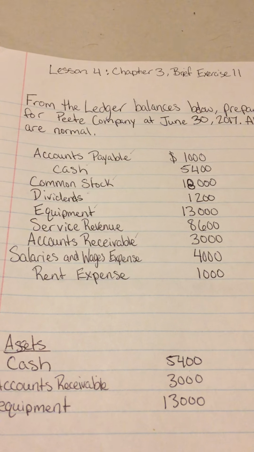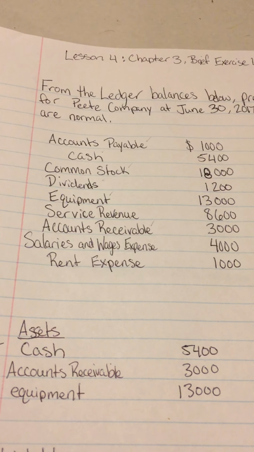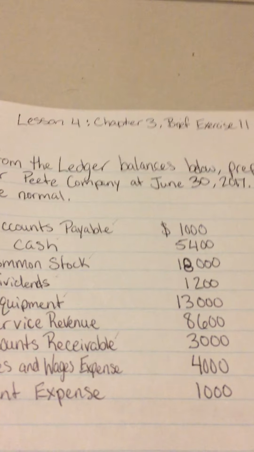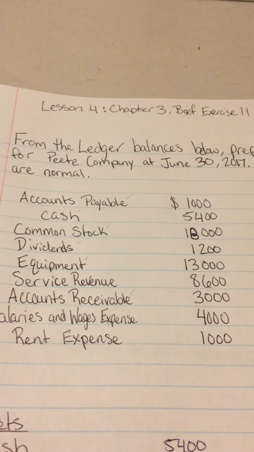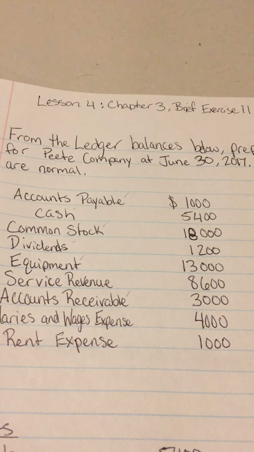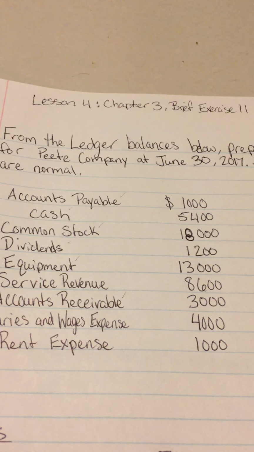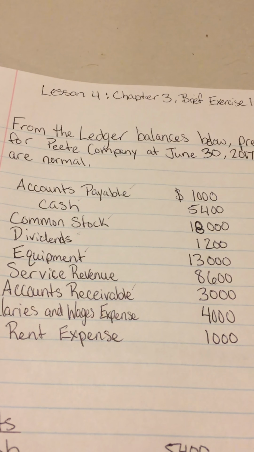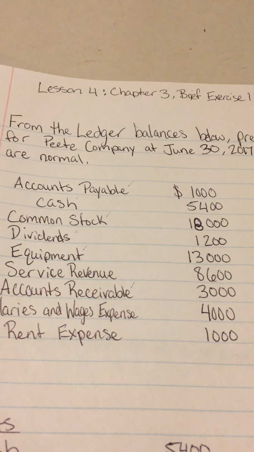We have accounts payable, cash, common stock, dividends, equipment, service revenue, accounts receivable, salaries and wages expense, and rent expense. When you're preparing a trial balance, you're taking all the accounts held by the company and determining which accounts are going to be debited and which are credited, and the combination of debits and credits should be equal.